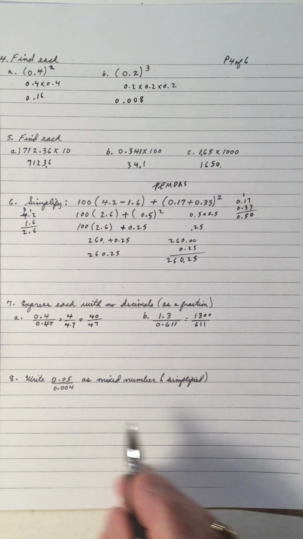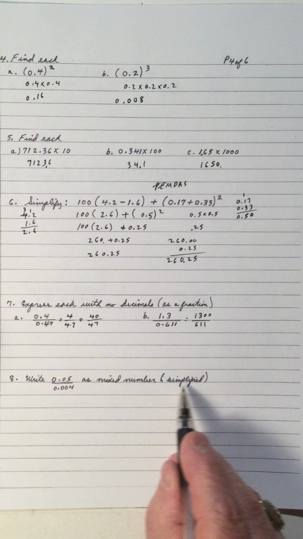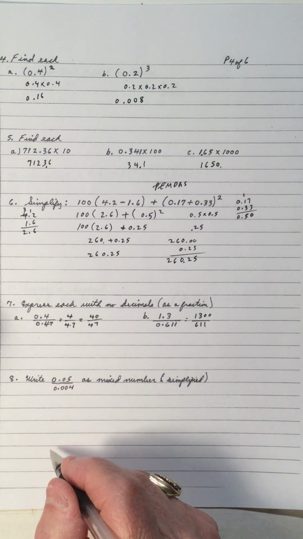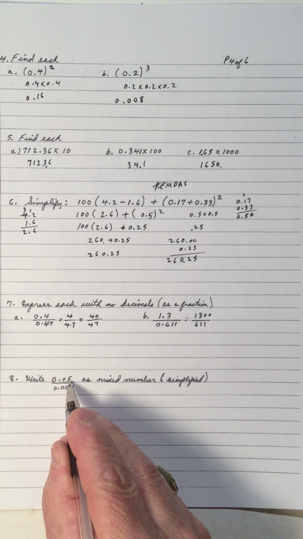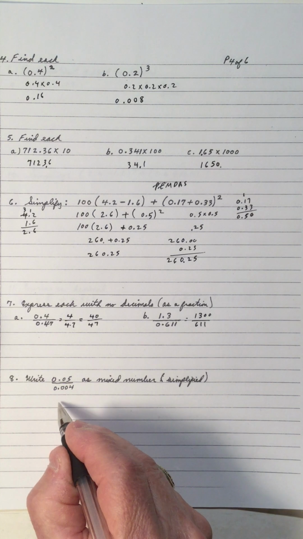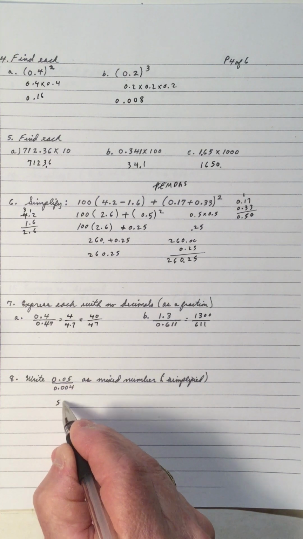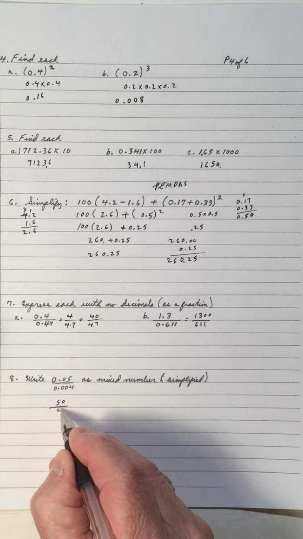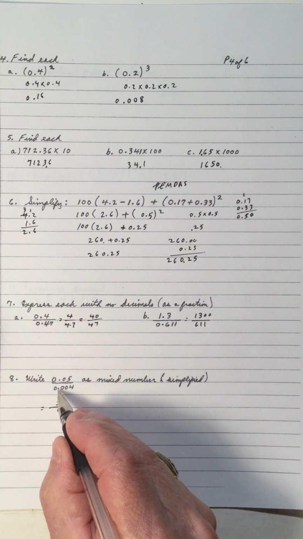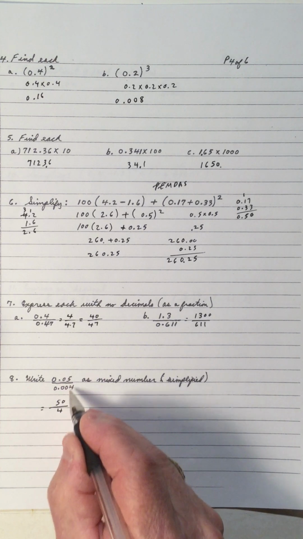Number 8, express this decimal as a mixed number, simplified. So we got 2 places here, 3 places here. So multiply by 1,000, we get 1 more place, so that's 50. Multiply by 1,000 here, we get a 4. 3 places, 1, 2, 3. And 1 more 0.